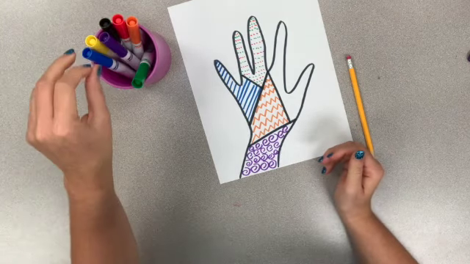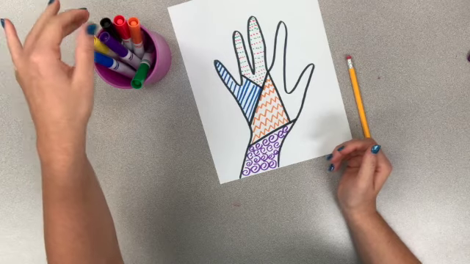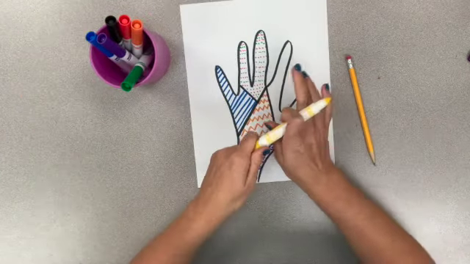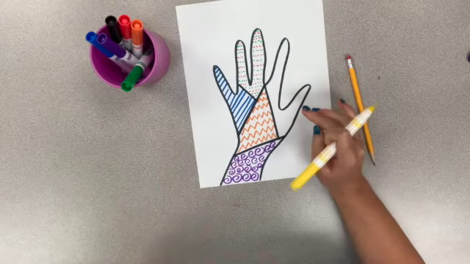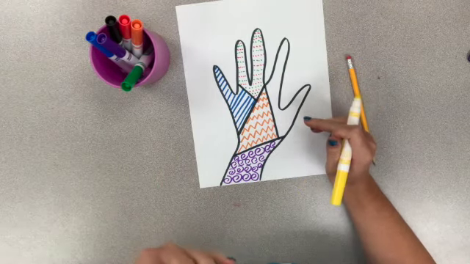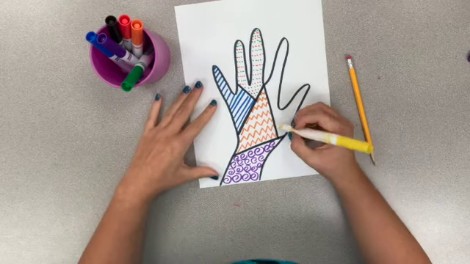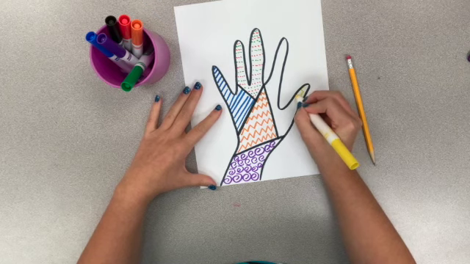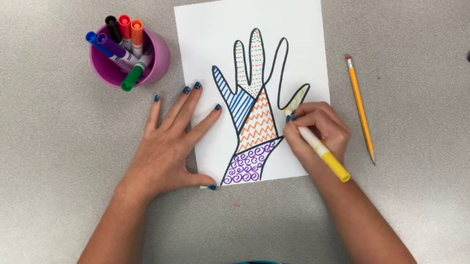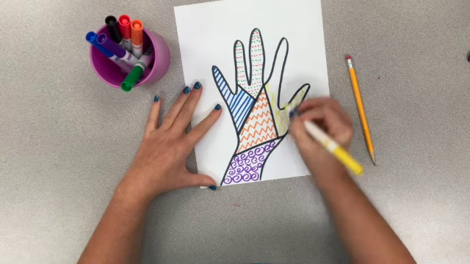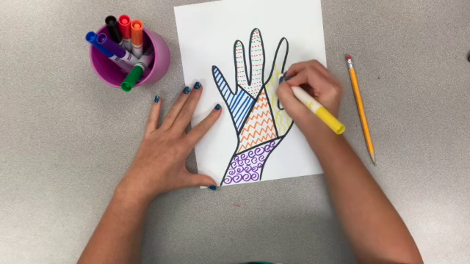Let's use, I already used blue, I don't want to use blue. I'll use yellow. In this section, let's think, what type of line can I make? How about a wavy line? I can make vertical wavy lines, so I can have them going down my hand, just like that. Some wavy vertical lines.